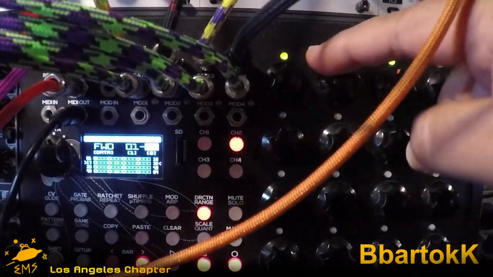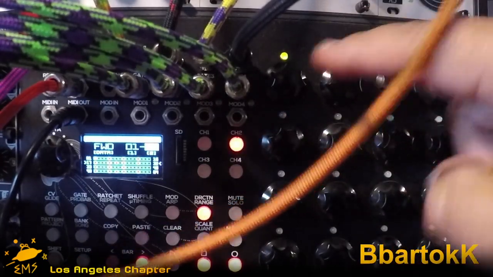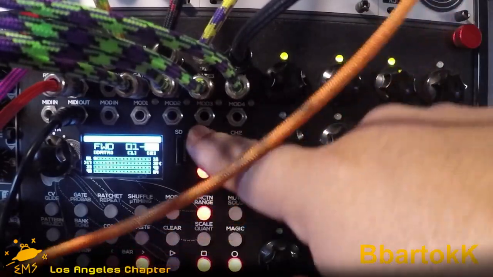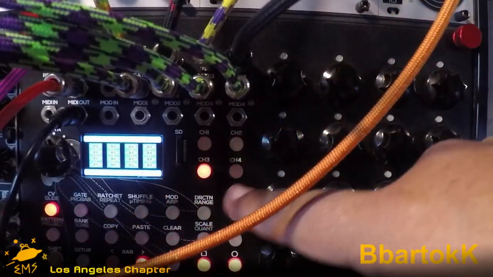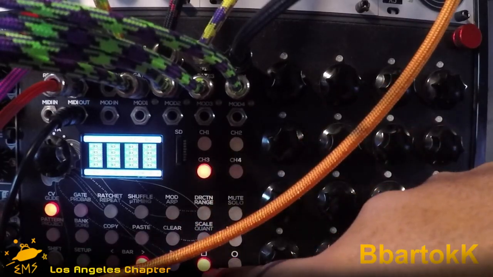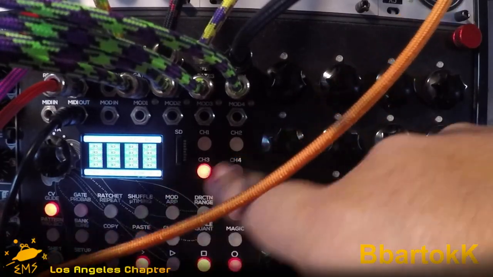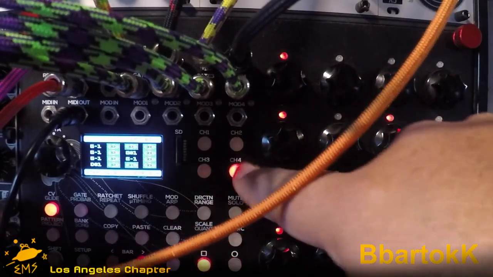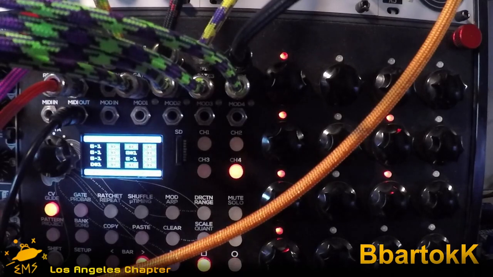Then you press channel 2, move it to 64. Channel 1, move it to 64. Channel 3, move it to 64. Get them all on your 64 note pattern. Then we're going to see what we just did. So now we're at flutes.